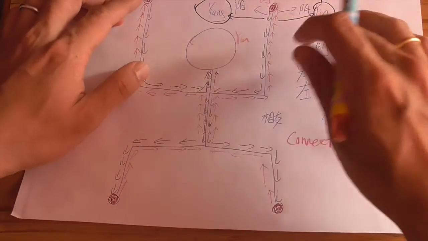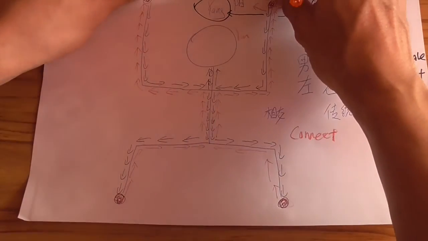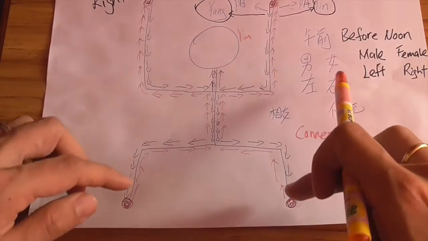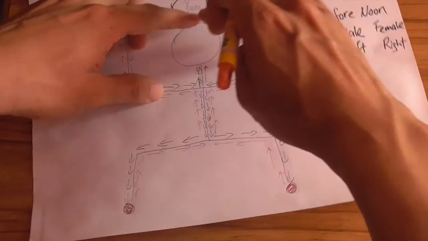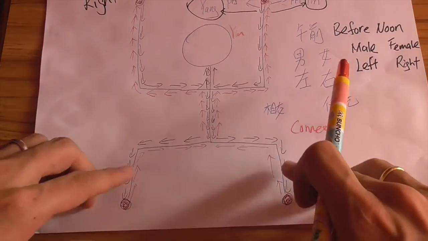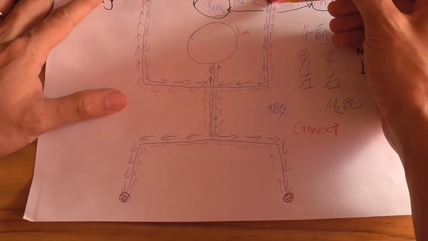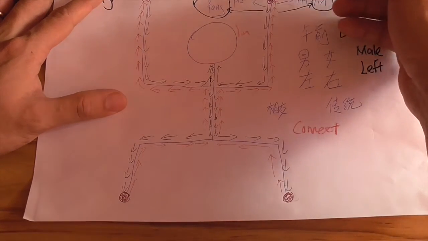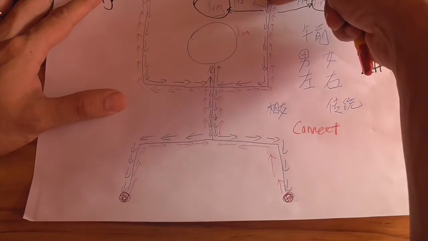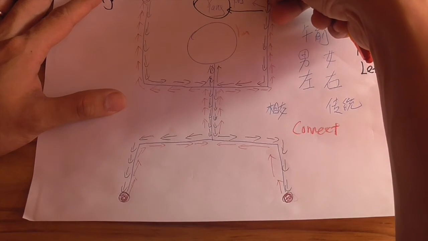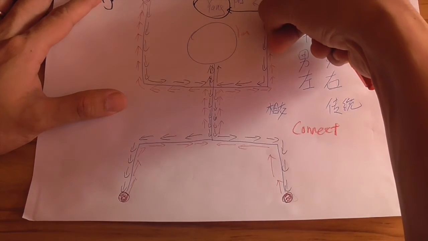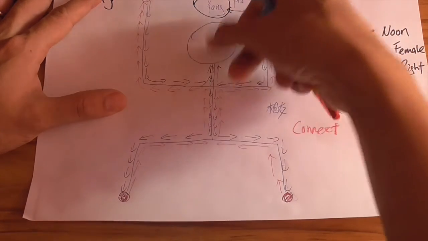So if you put the hands up above the head, and legs down, the yang meridian exercise, because it has to connect together with yin meridian, goes down to the head.